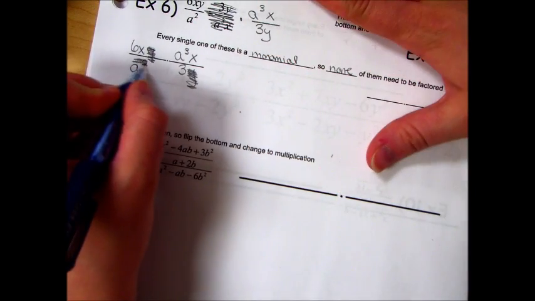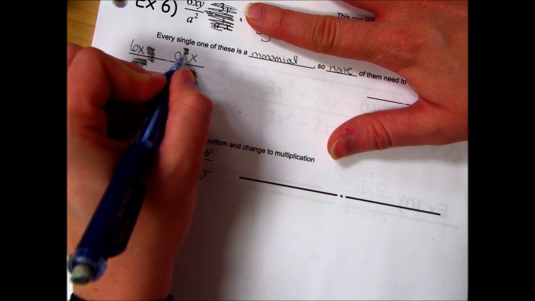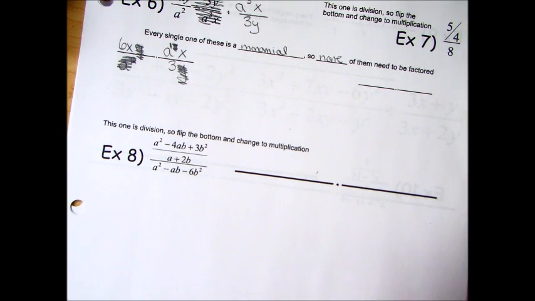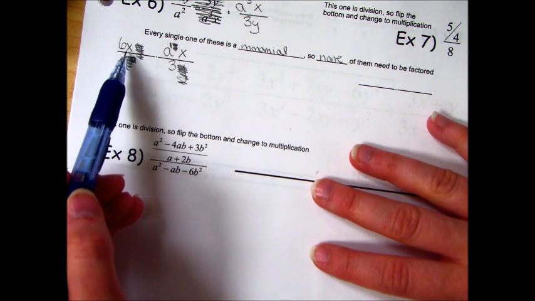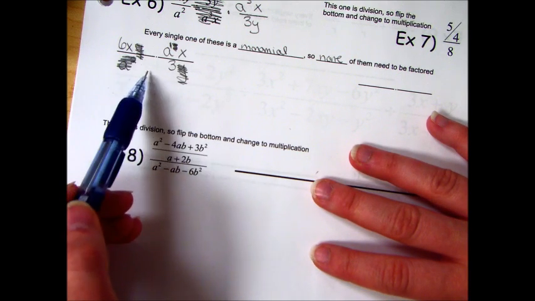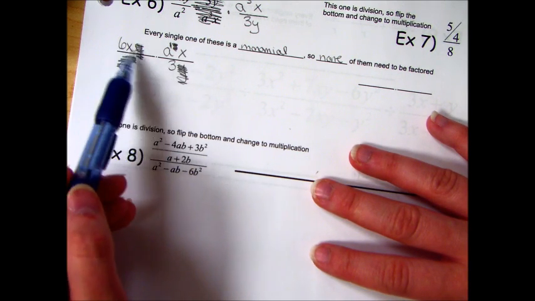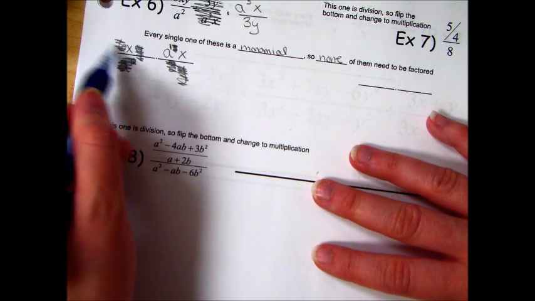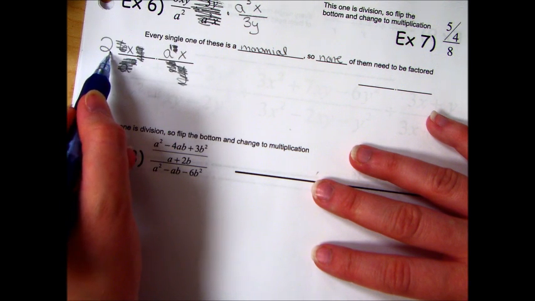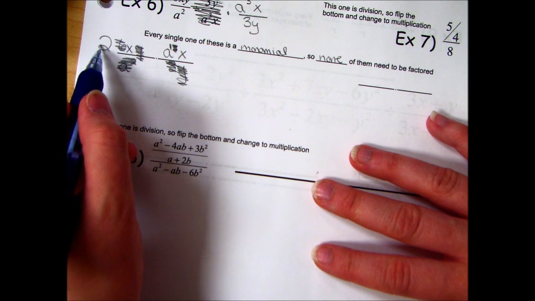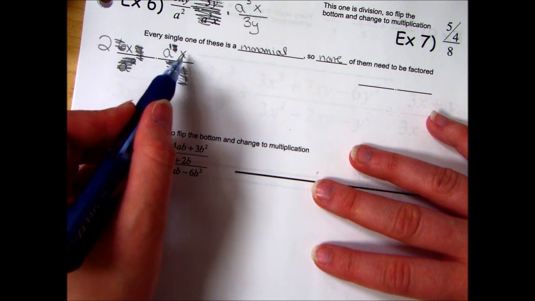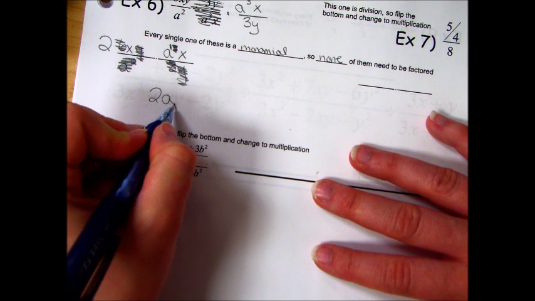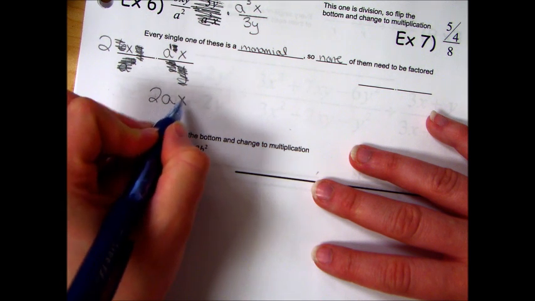So these all go away, and this changes to just a single on the top. I don't see any other x's on the bottom, but do you see this 6 and this 3? 6 divided by 3 is 2. So you are left with a 2, an x, an a, and an x on the top only. So the answer is 2a x squared.